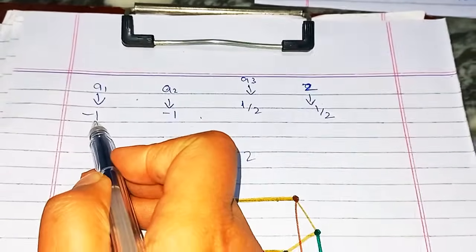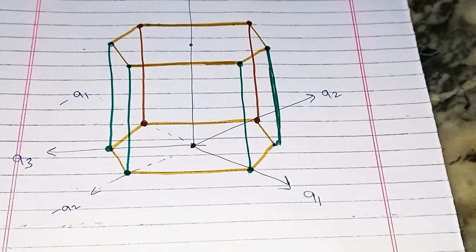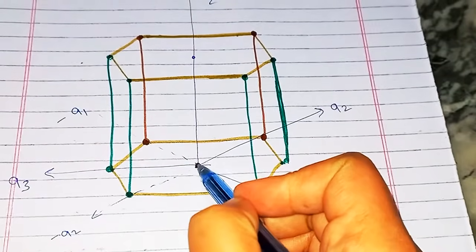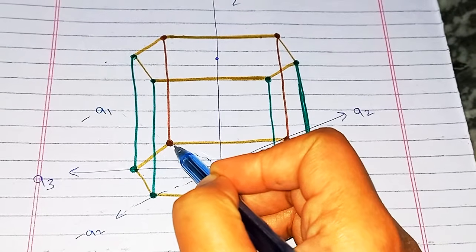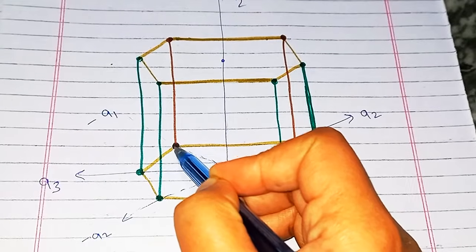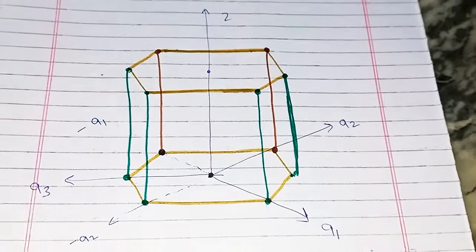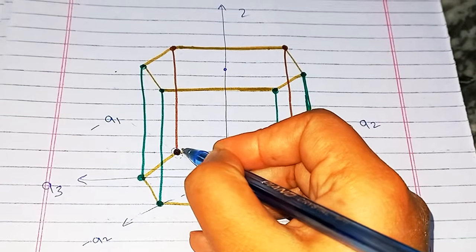A1 intercept is -1. So -1 means starting from the origin, we'll move to the other corner of the unit cell along the negative A1 direction, which is this. So this is the other corner along the negative direction. So this is one of the points on the plane.